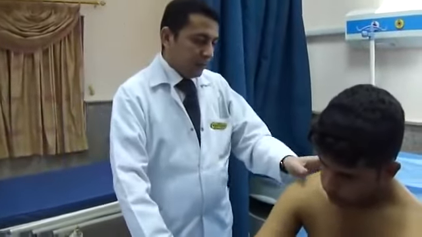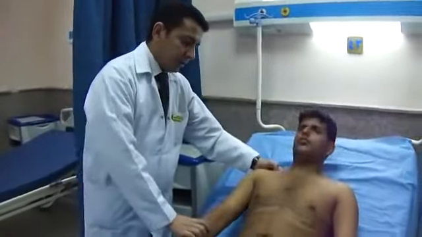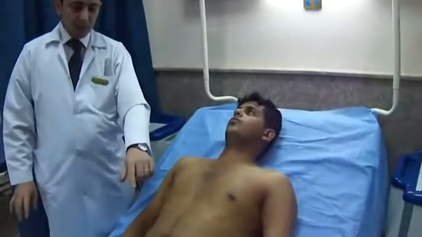Lastly, when the patient is in supine position, one should take a look at the abdomen again.